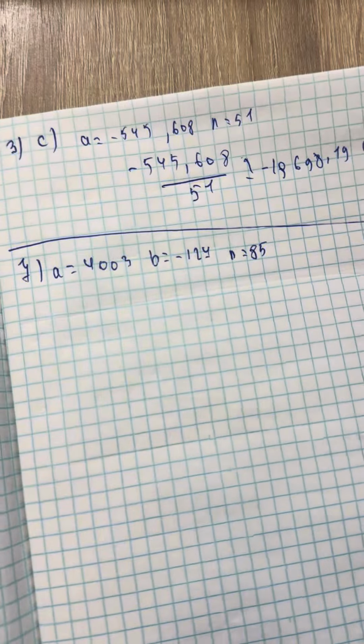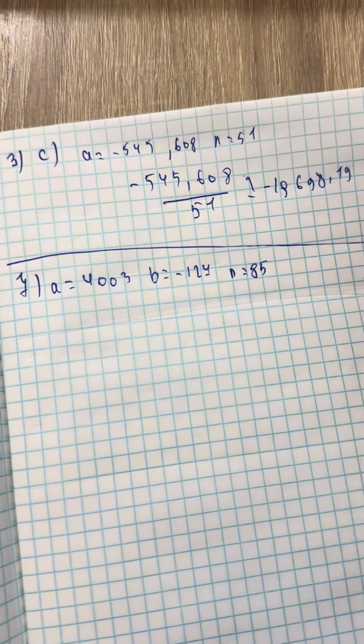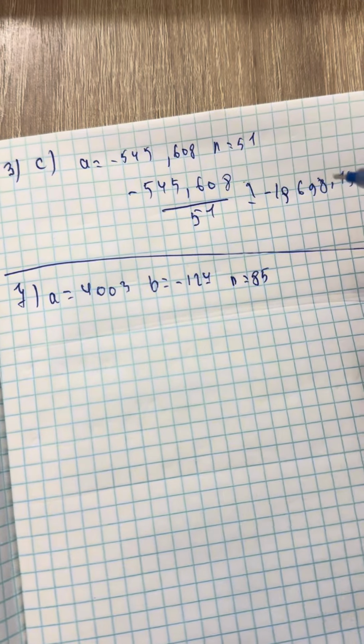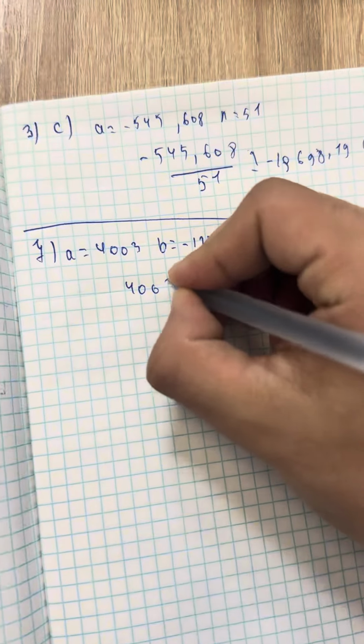When we do these operations, it's much easier to simplify our values of a and b. Modulo 85, for a, it leaves a remainder of 8. Here, let's check it.